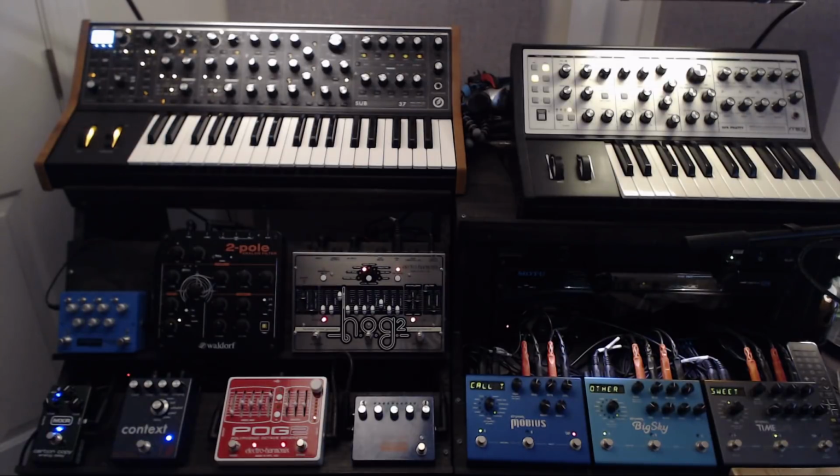I first fell in love with Strymon when I was looking for a chorus. And I just couldn't believe how amazing everything they did sounded. Now the trick with Strymon, and all 3 of these are Strymon, so this is a modulation machine basically. This is reverb, and this is delay.